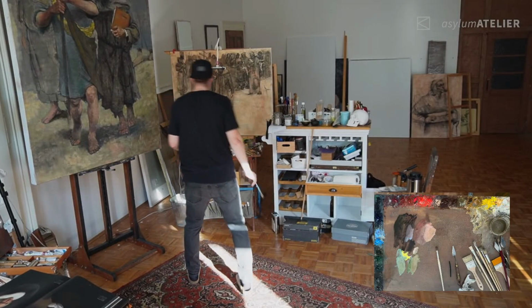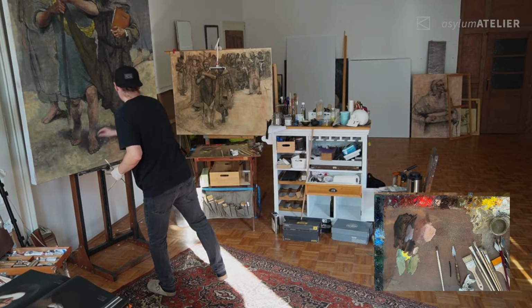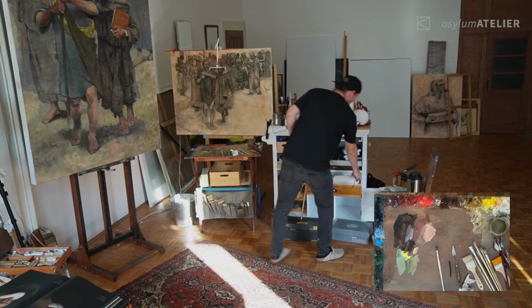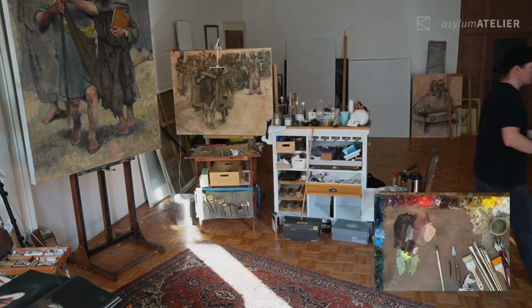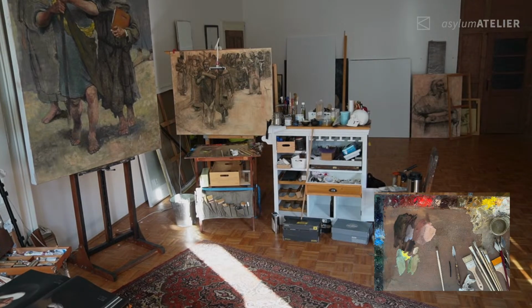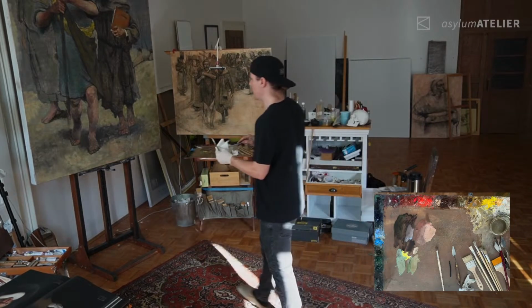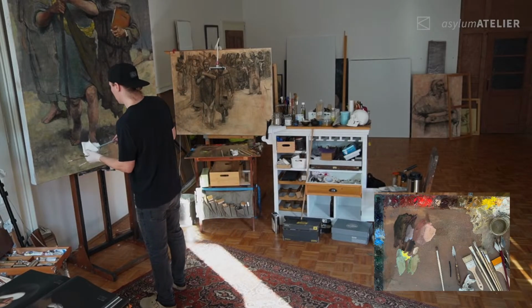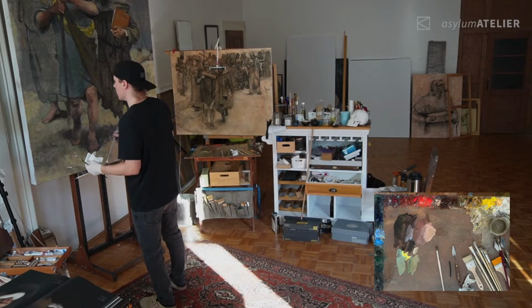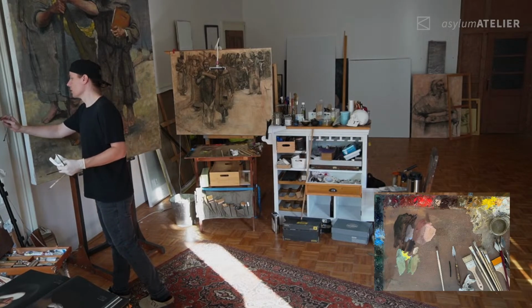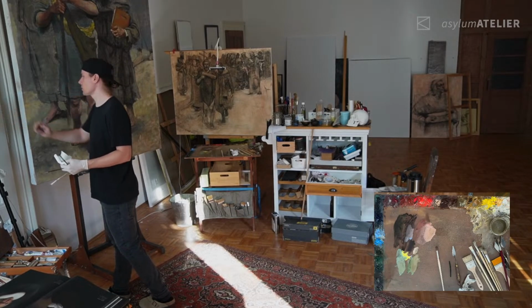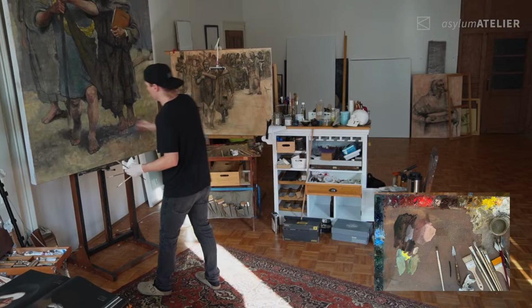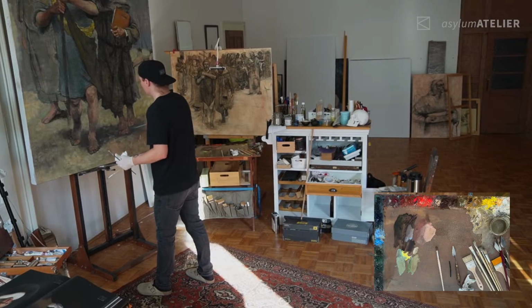So again, it does not overpower this shadow mask that is right here. I want to have it there, but think about the value scale. If number 1 is titanium white and number 10 is ivory black, then the most contrast is right here.